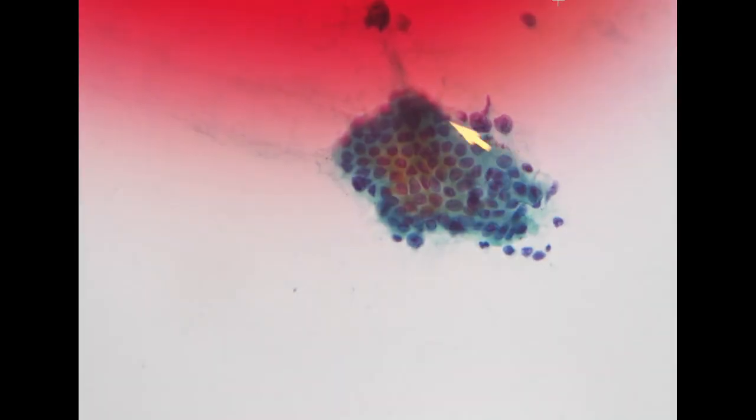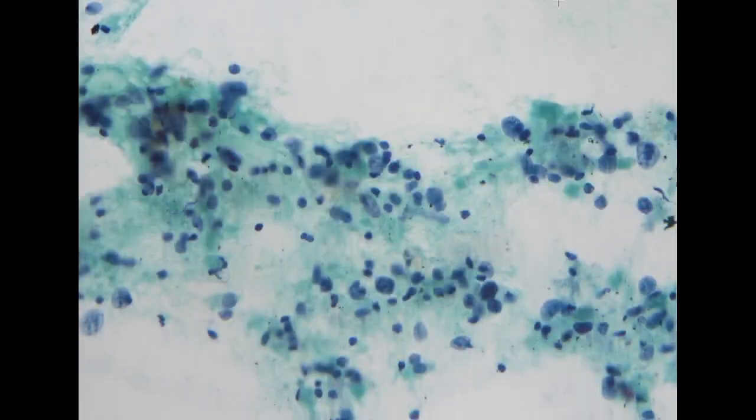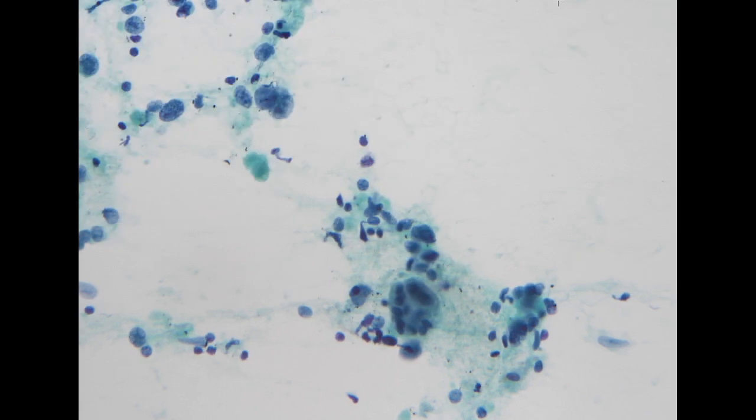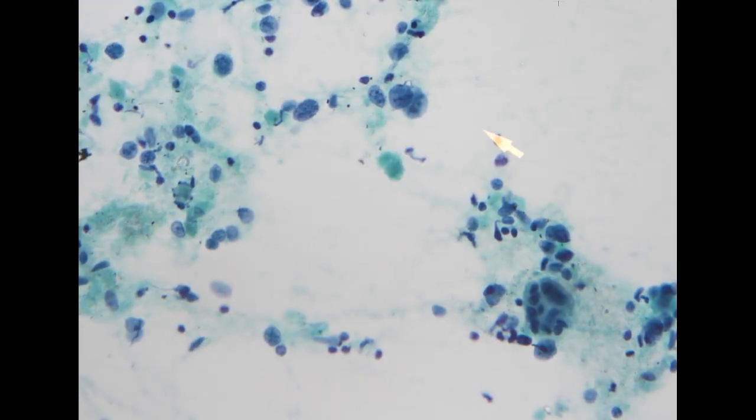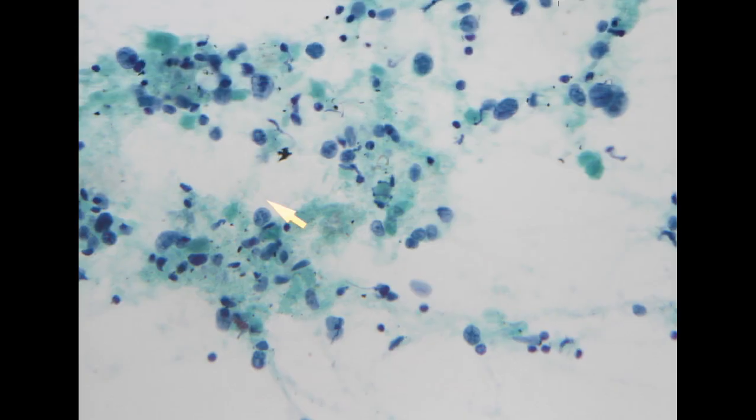So here again, let's take a look at these normal mucosal cells. Right next to it, there are two very big cells with very high NC ratio. Along this smearing direction, you can easily appreciate that these are all malignant cells, and mostly discohesive.